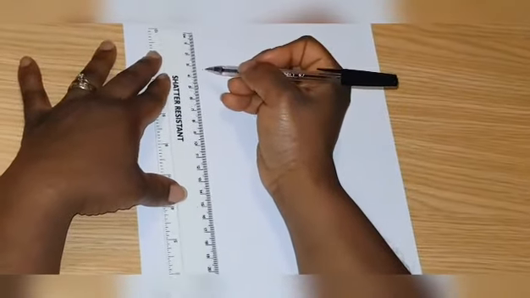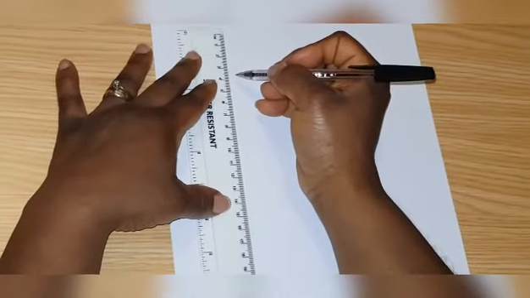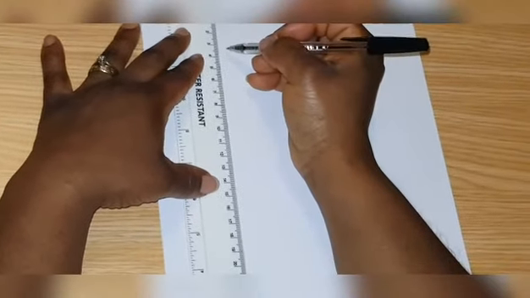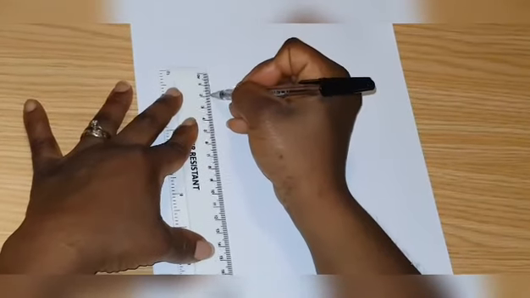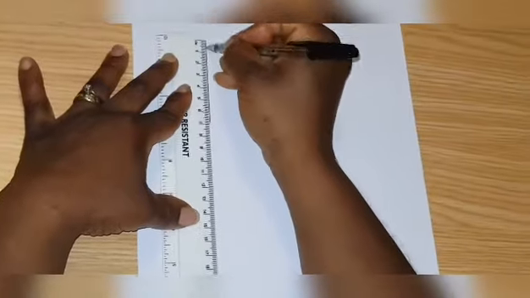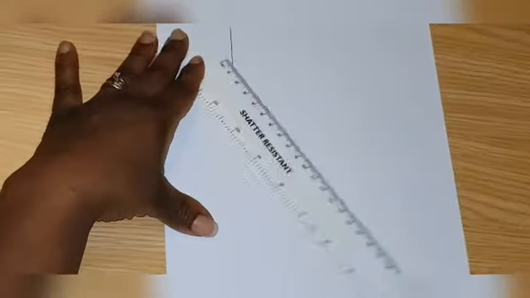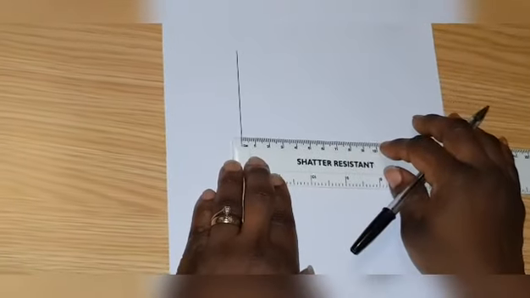Guys, today we're going to learn how to draw a cube and a cuboid. So I'm going to start with the cube. I want to try to make it as accurately as possible, so I'm going to make it maybe 7 centimeters on all the sides. So I'm just going to go here as well.